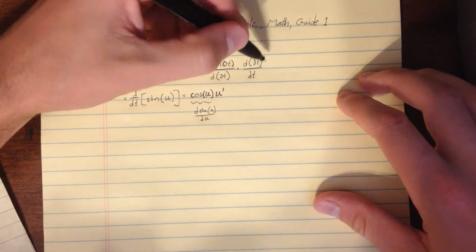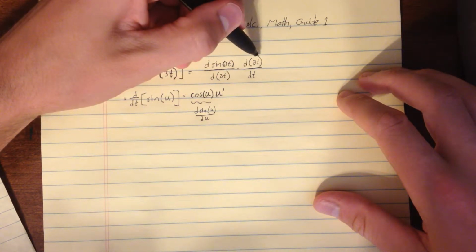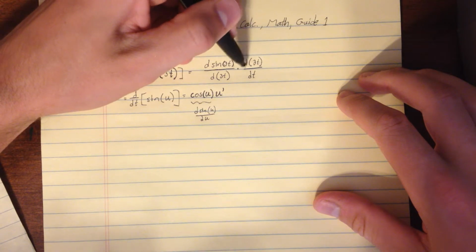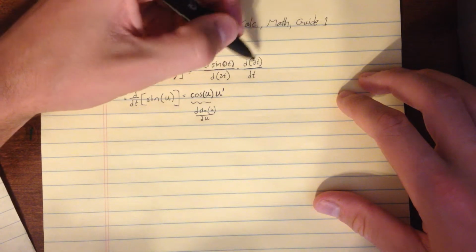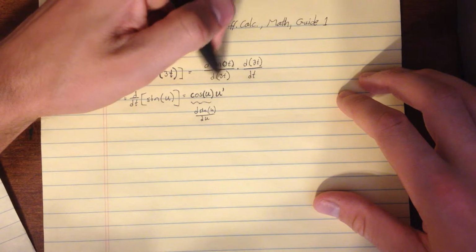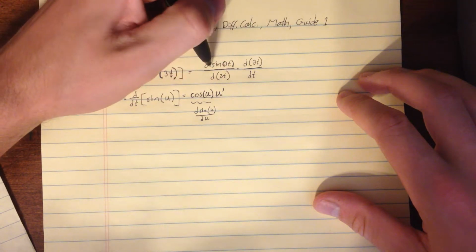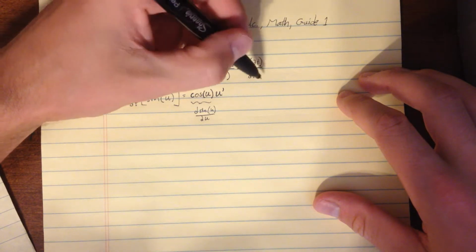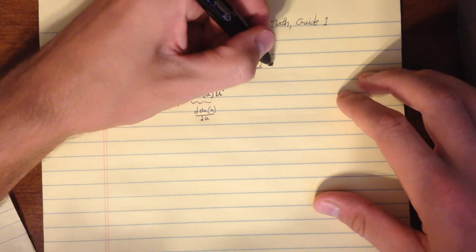And then you can look at it almost like a conversion factor, where this differential operator cancels with this differential down here, and so we're left with just d sine 3t dt, which is what we want in the first place.